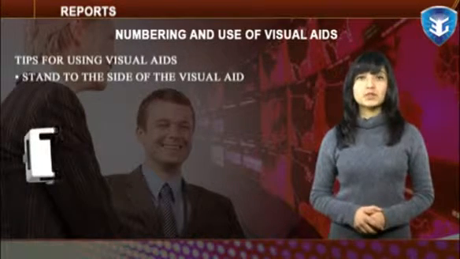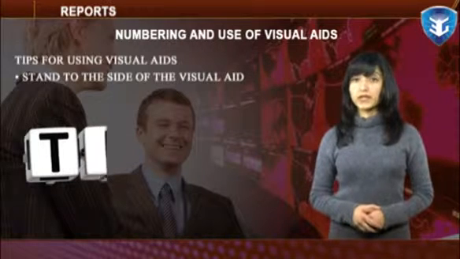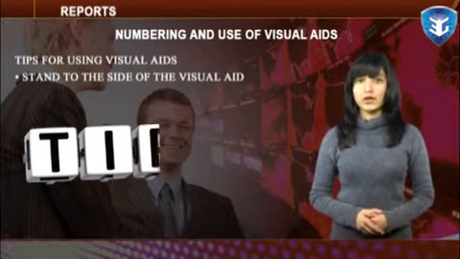Tips for using visual aids. Stand to the side of the visual aid. Do not obscure the visual aid if at all possible. Traditionally, speakers have the visual aid on their left.